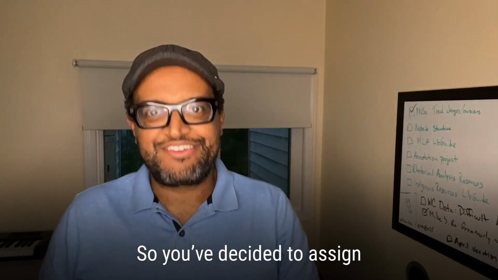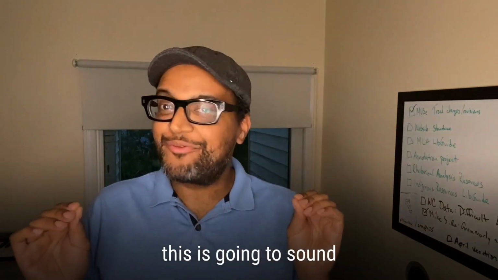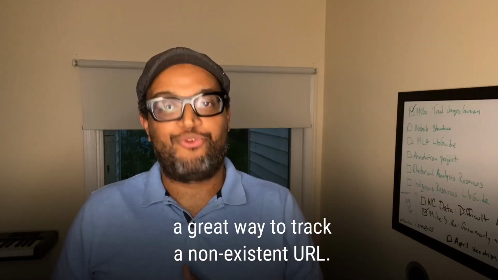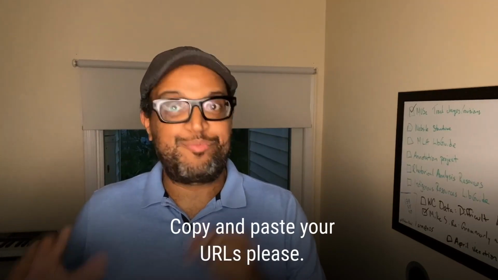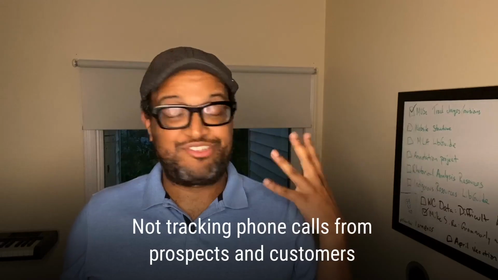So if you decide to assign a URL to track a goal, and I know this too is going to sound really silly, but typing out the URL is a really great way to track a non-existent URL. Copy and paste the URLs, please. You'd be amazed how many times this trips up campaign launches and seasoned professionals.